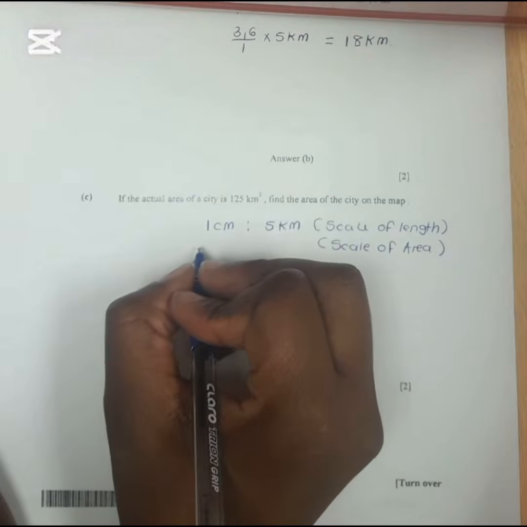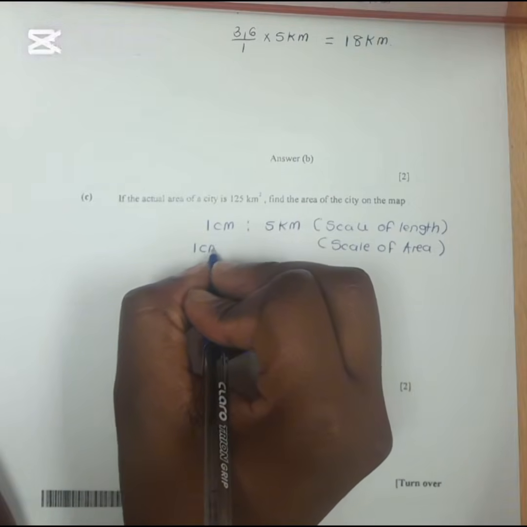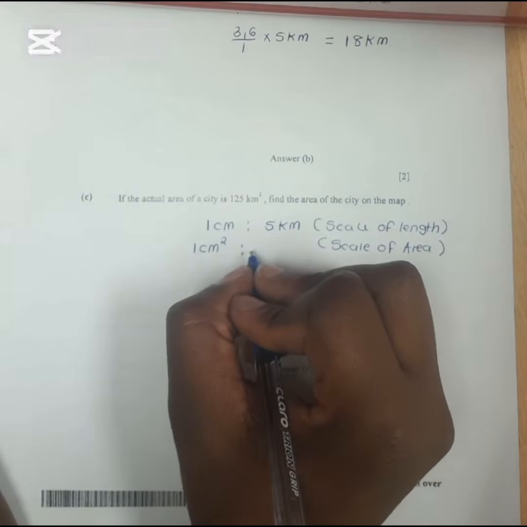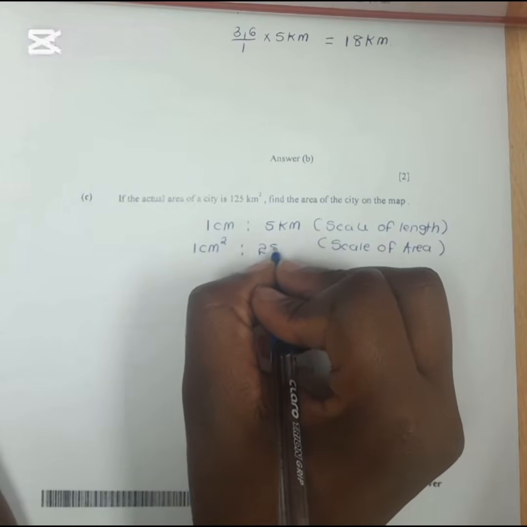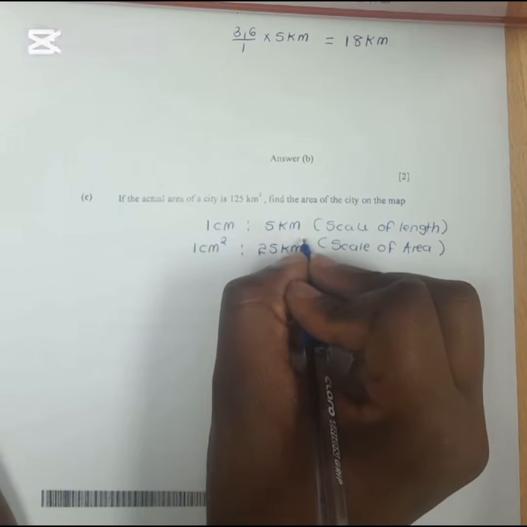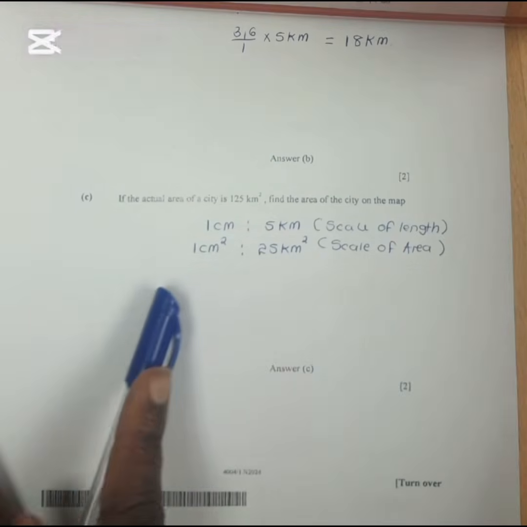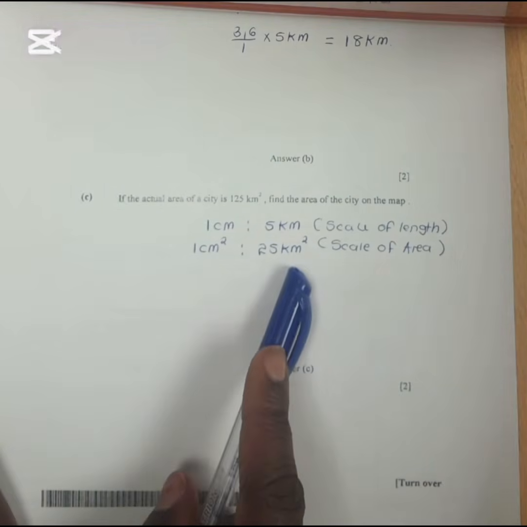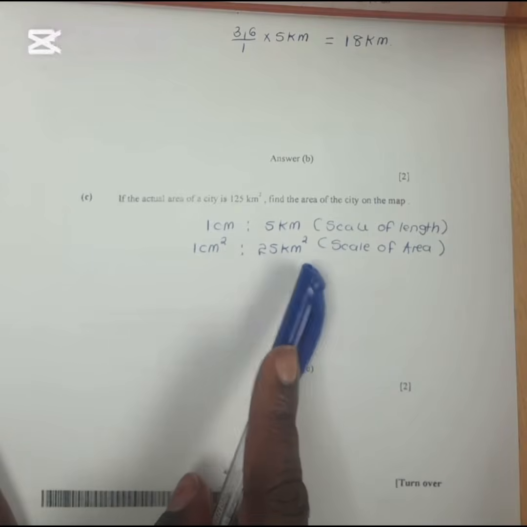So to find the scale of area, we are going to square the scale of length. So 1 centimeter times 1 centimeter, we get 1 square centimeter. And then 5 kilometers times 5 kilometers, we are going to get 25 square kilometers, right? So it means that 1 square centimeter is representing 25 square kilometers.